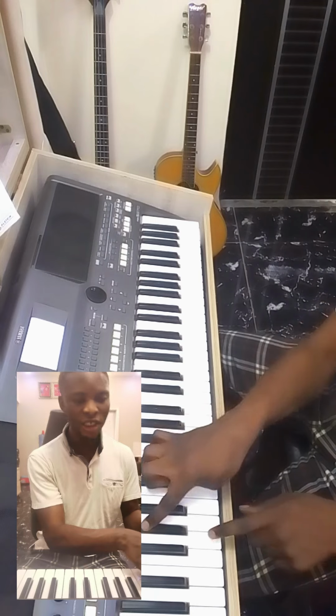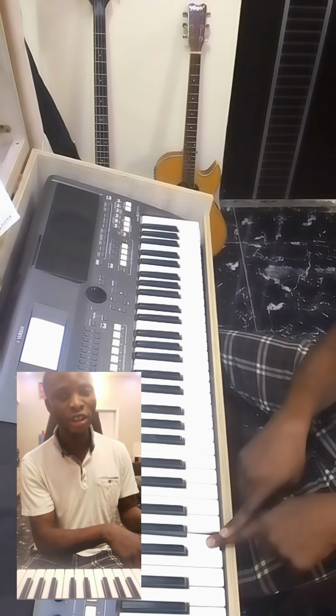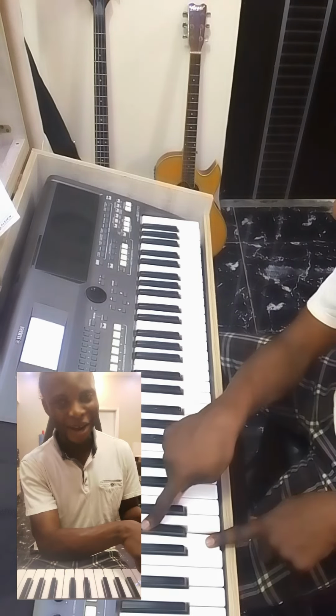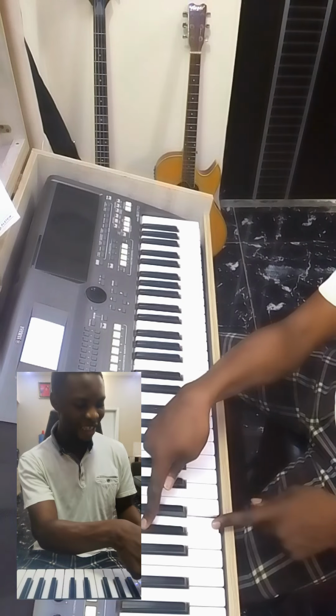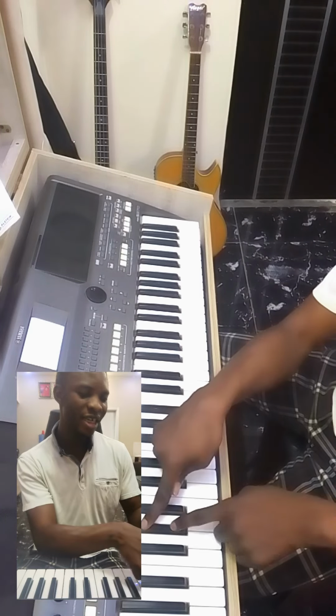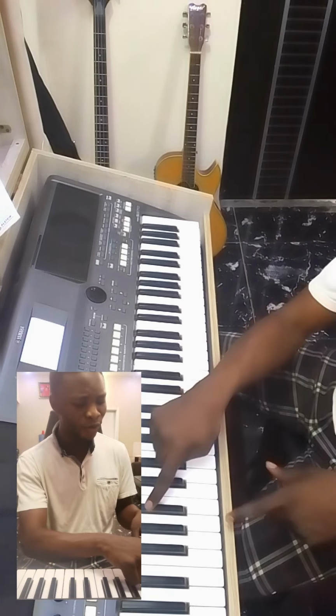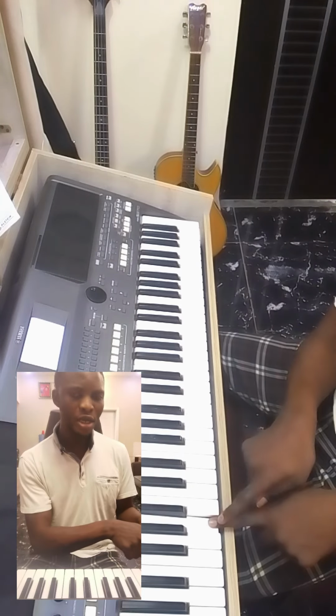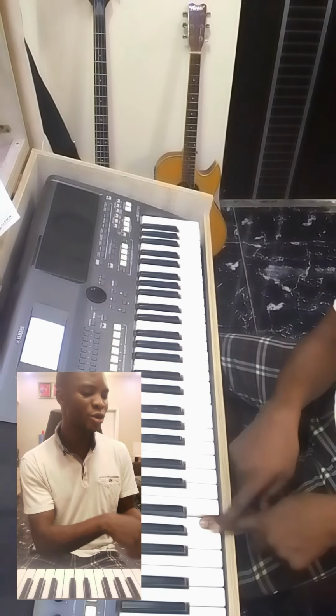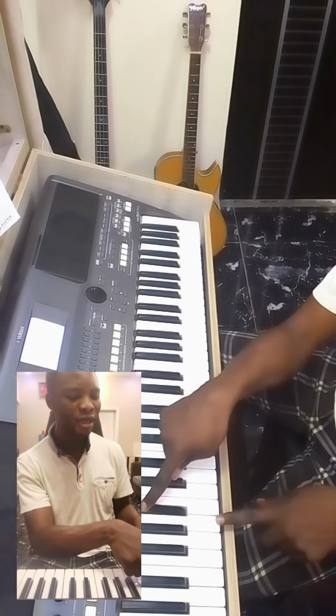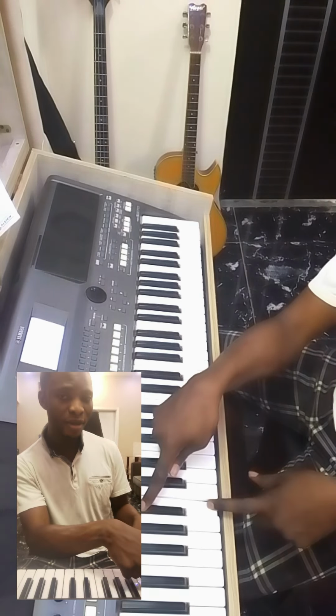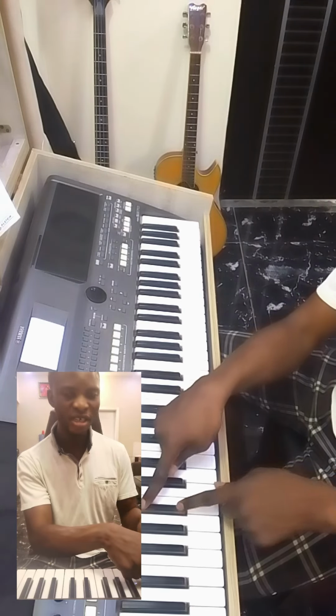Same thing with this one. This is key G. The immediate black key on the right is G sharp. Then this is key A. The immediate black key on the left is A flat. So across this last one, this is A. The immediate black key on the right is A sharp. Then this is key B. The immediate black key on the left is B flat.